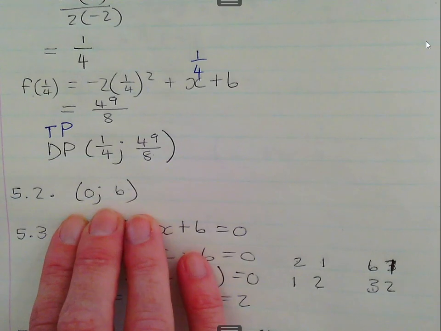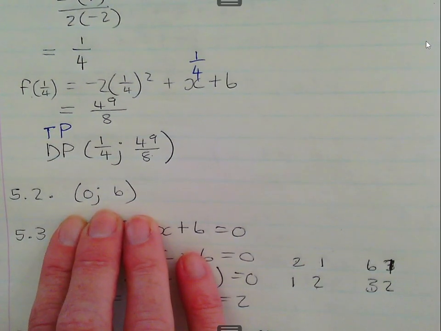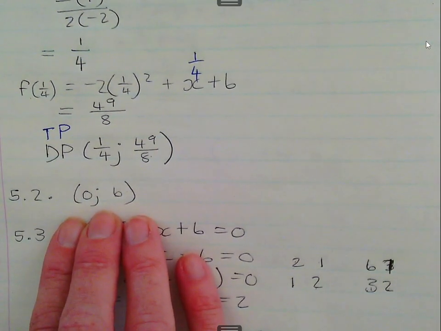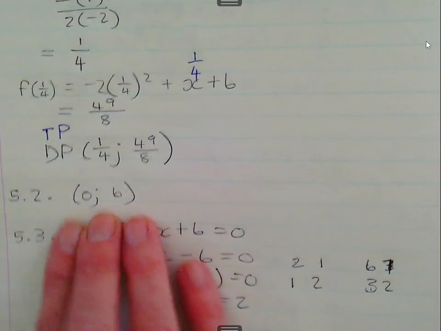Don't just write 6. Write the coordinate: 0 and 6. Then 5.3, the x-intercepts of f. Now, to find the x-intercepts, you would let y be equal to 0.